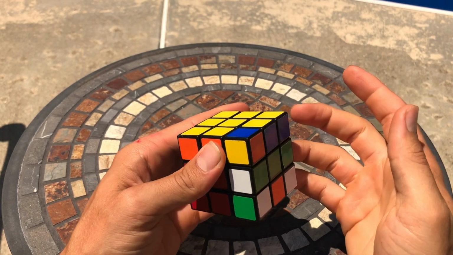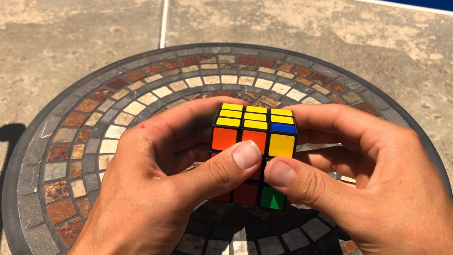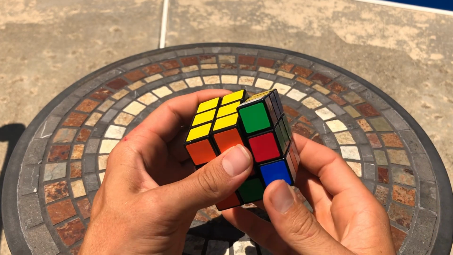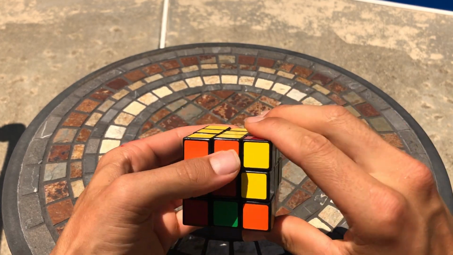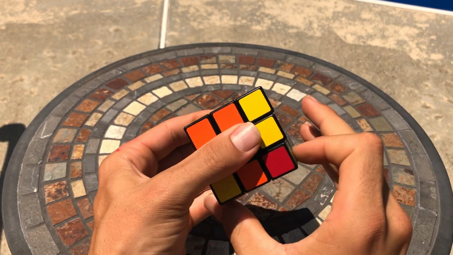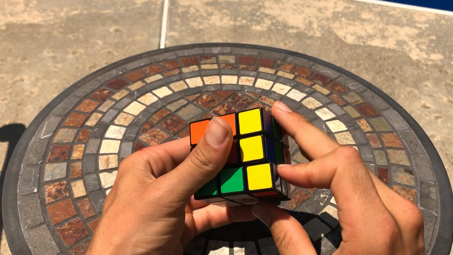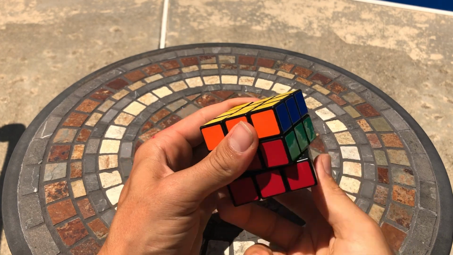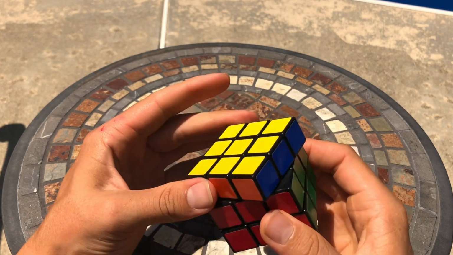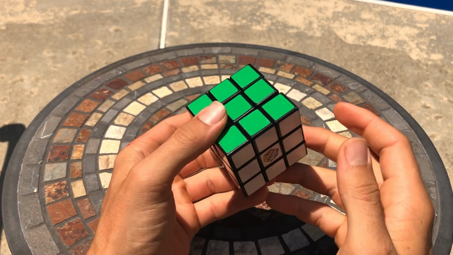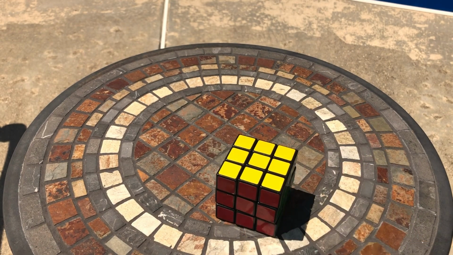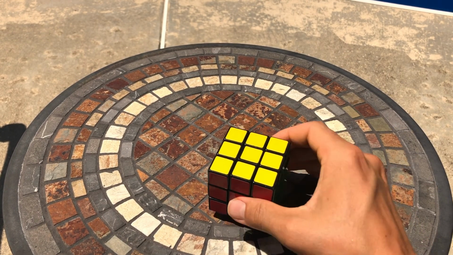Okay, so this is the corner, this is our last corner, right? Okay, right inverted, right, down. Right inverted, right, down. Right inverted, right, down. Right inverted, right, down. And 2 more twists. Boom. You just solved your first Rubik's Cube. Congratulations. You're amazing and well done.